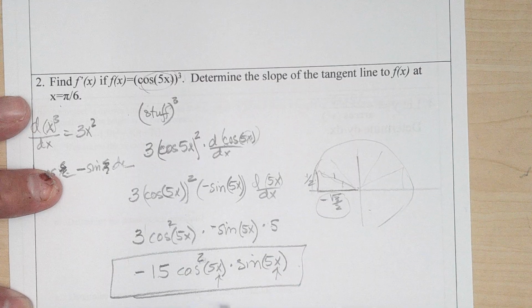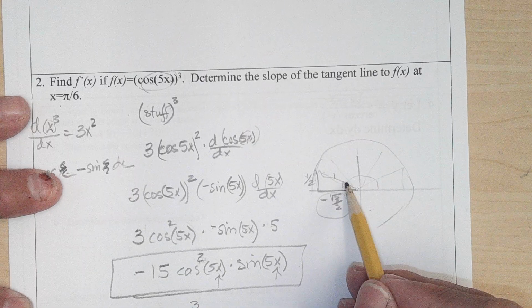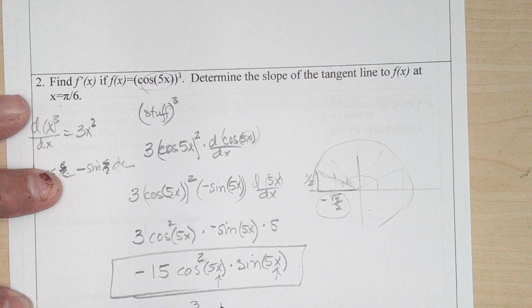Square root of 3 squared is 3, 2 squared is 4. And then sine of this same 5 pi over 6 is 1/2. So we have 45 over 8.